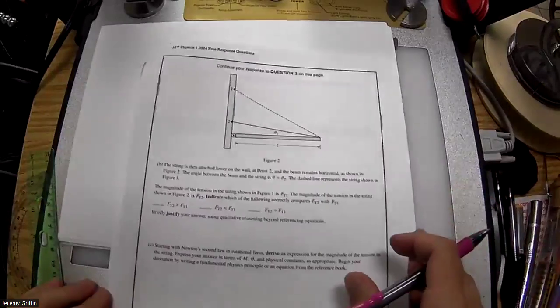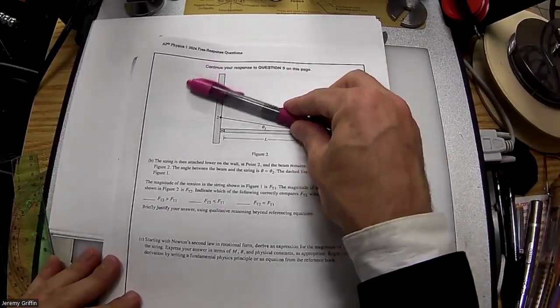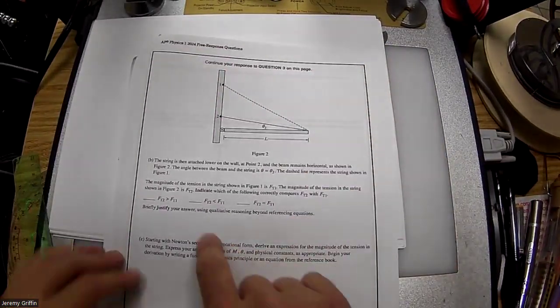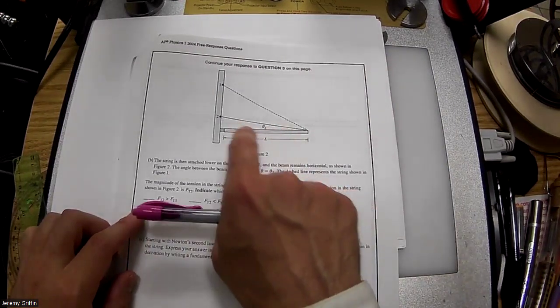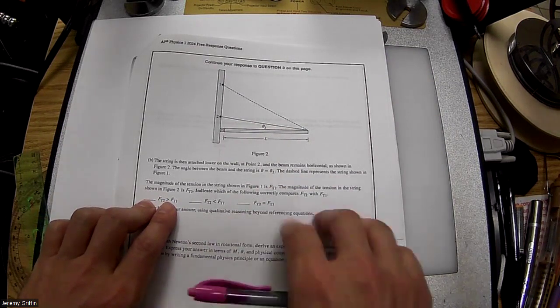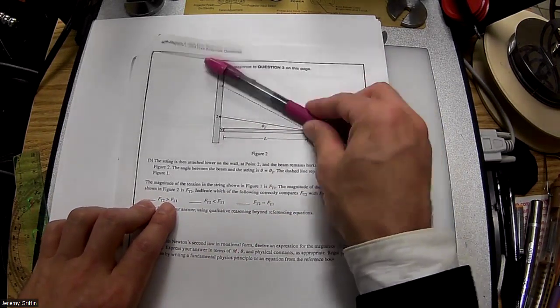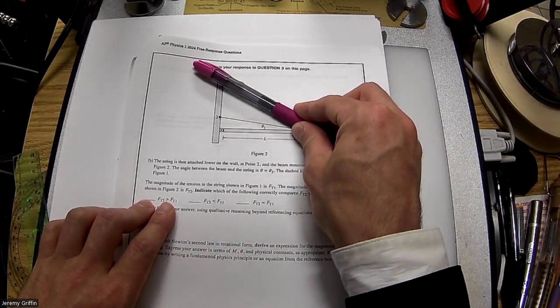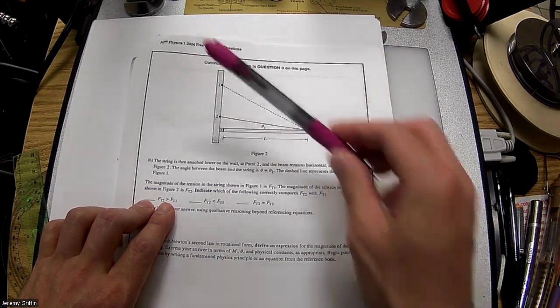That's right. This is the next question. They say, well, what if we take that cable and scoot it down there? Then the question is the new tension, let's call this tension 2, is it greater than tension 1, less than tension 1, or the same as tension 1? So the cable used to be here, and now we're going to move it down here.